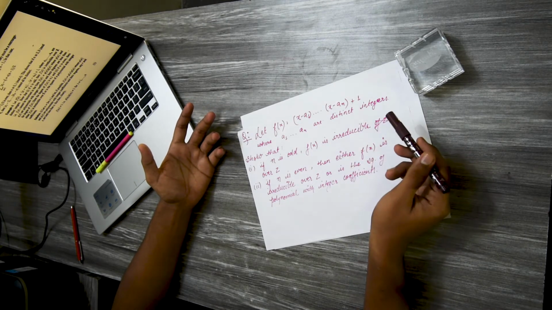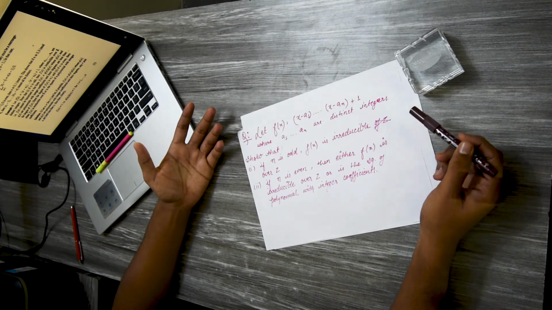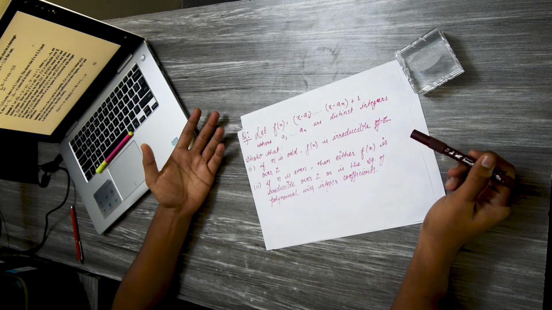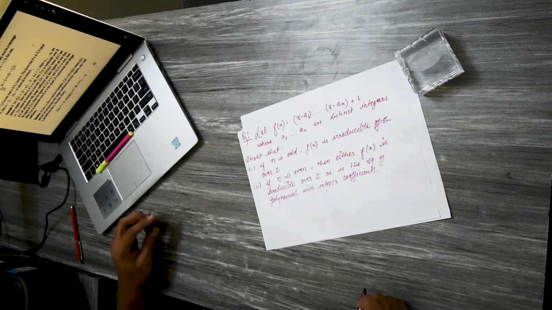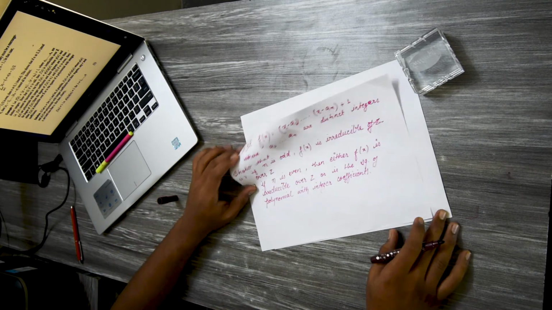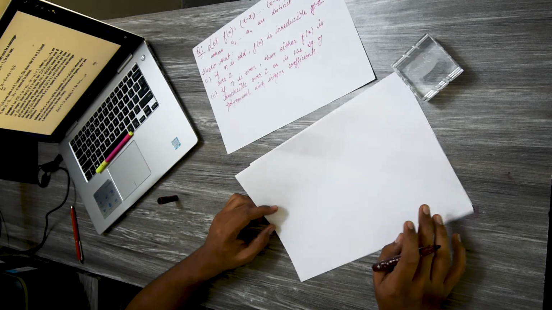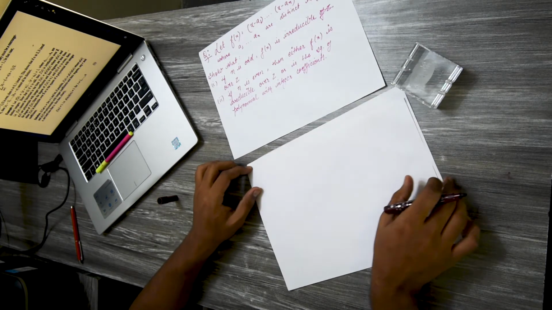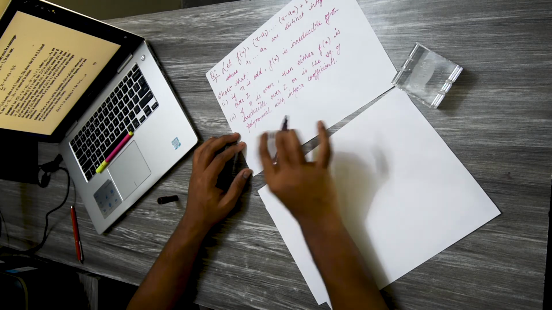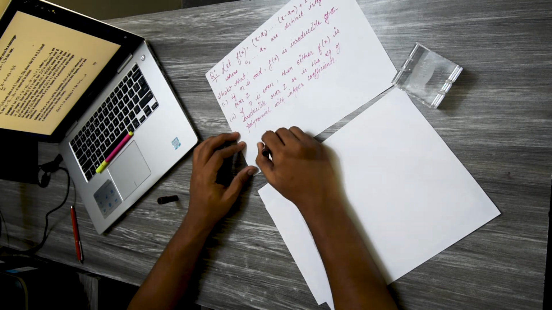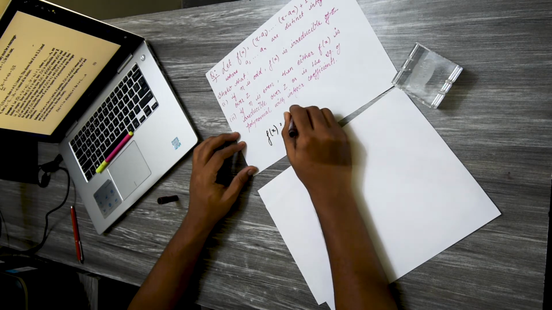and if n is even, then either f of x is irreducible over Z or it is a square of a polynomial with integer coefficients. So let's go ahead, and first of all the important thing here is to know what irreducible is. So irreducible is basically, well, let's talk about reducible. So reducible would be f of x could be factorized into p of x and q of x.